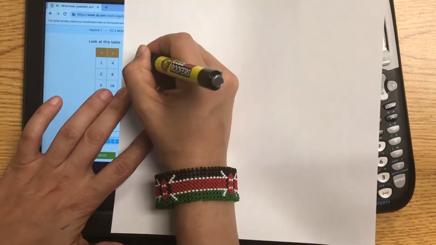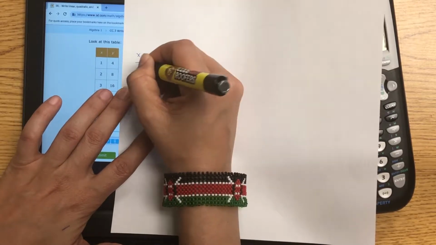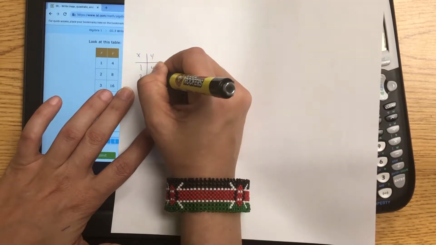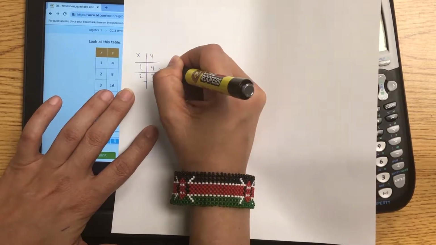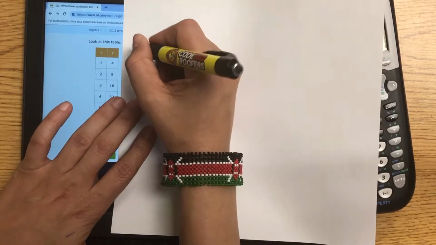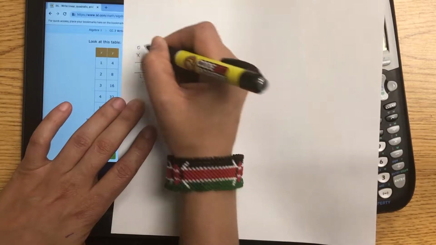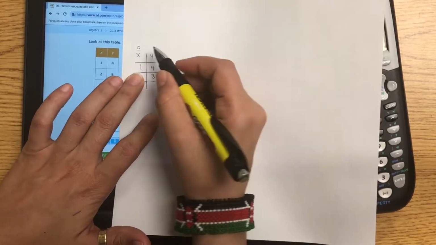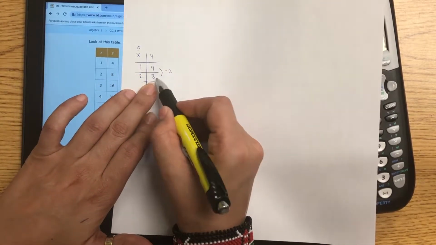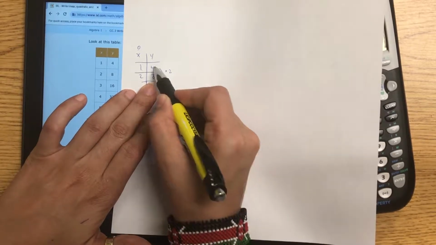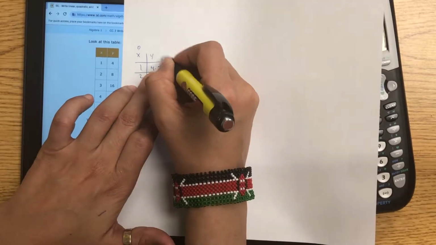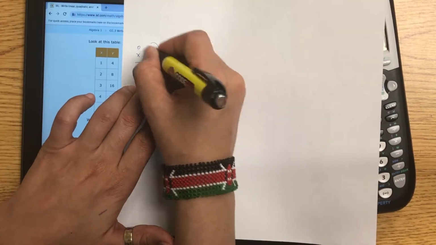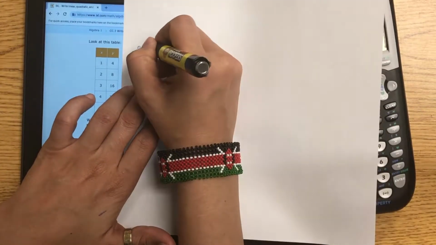So sometimes you might have to extend the table. So I'm just going to copy this table down real quick so I can show you. So I know that from here to here, I'm just multiplying by 2, right? So if I wanted to find where x is equal to 0, because I need where it crosses the y-axis, how do I go from 8 to 4? Instead of multiplying by 2, because I'm going backwards, I'm going to divide by 2. So 8 divided by 2 is going to give me 4. So 4 divided by 2 is 2.